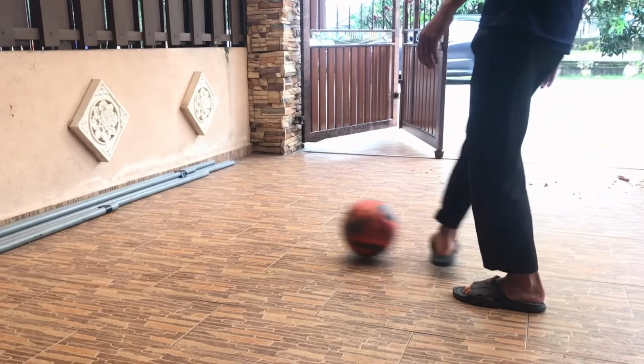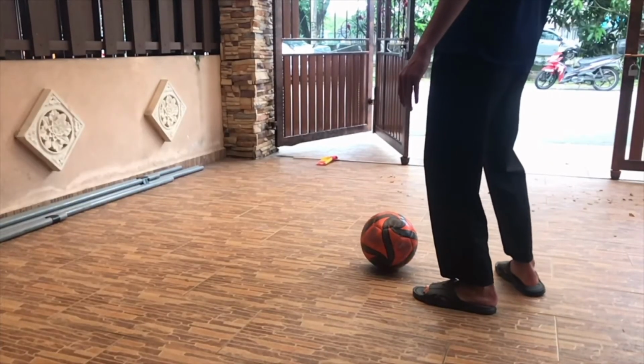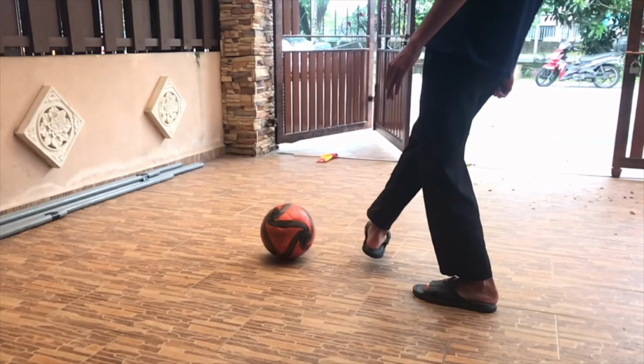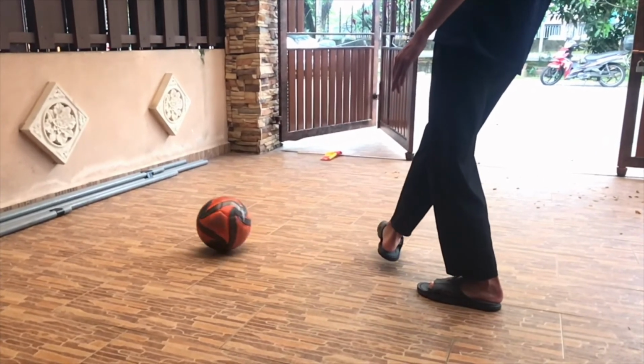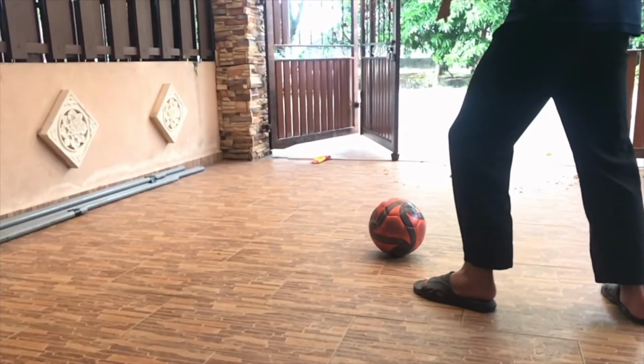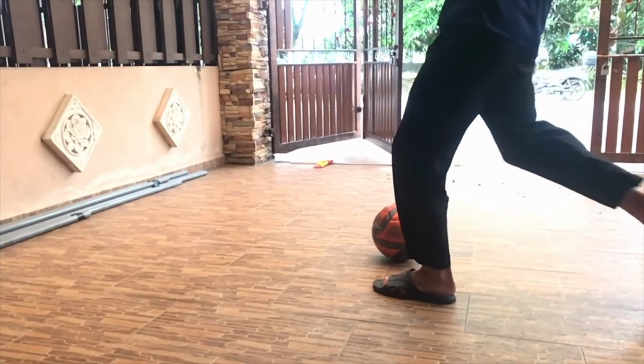As an example, if we kick a ball with a small force, the acceleration of the ball will be lower. Meanwhile, if we kick the same ball with a higher force, the acceleration of the ball will be higher.